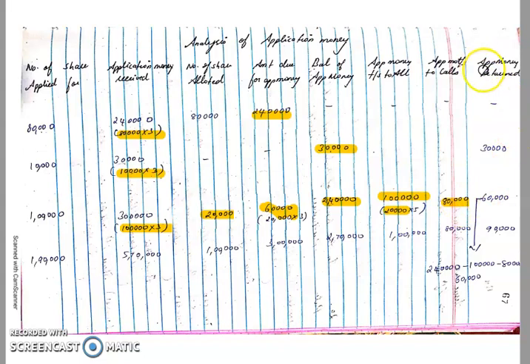The last one is very important, application money returned. What is the application money which we have returned? This 30,000 is very clear, which is rejected. But here we have to make the calculation. The balance application money is 2,40,000. From that, application money transferred, that is 1 lakh, you need to subtract.